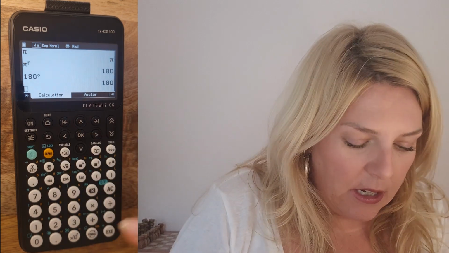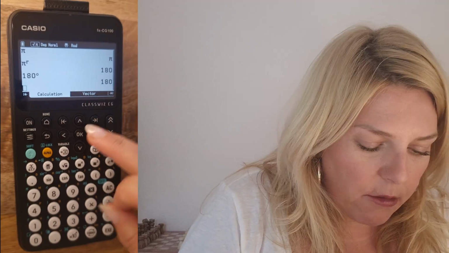So I'm leaving. Now if I go up here, so if I highlight this 180 and then press OK. Oh, I didn't change. It's still in degrees. Right. Now escape. Up here, so I've highlighted the 180, press OK, and it changes it to pi. Beautiful. Okay, let's leave that because we weren't meant to be doing that anyway.